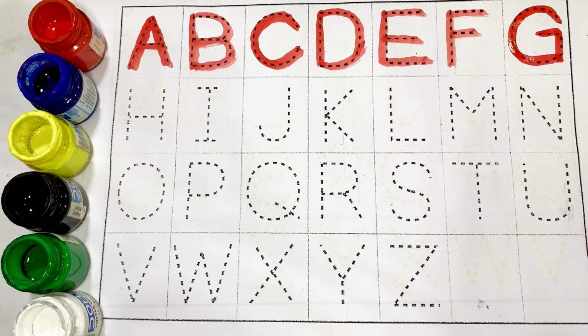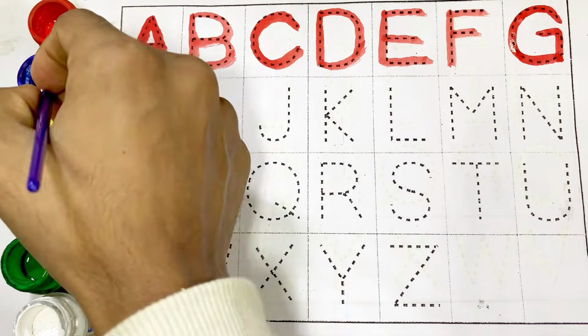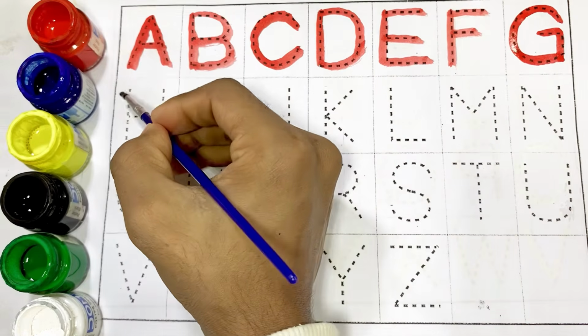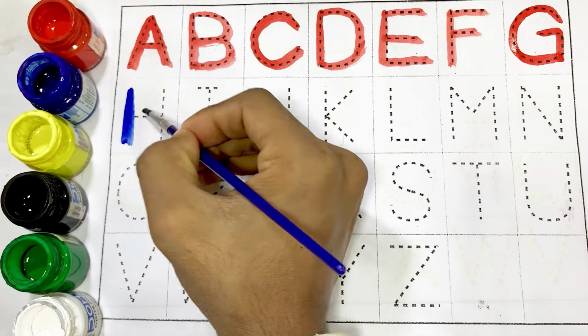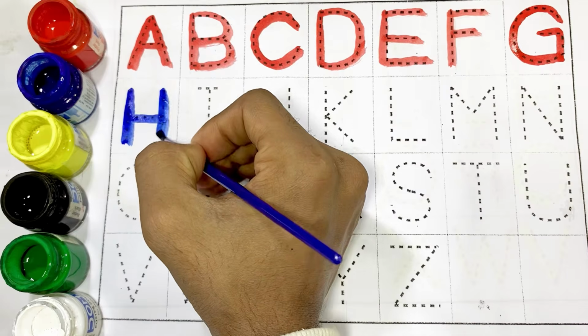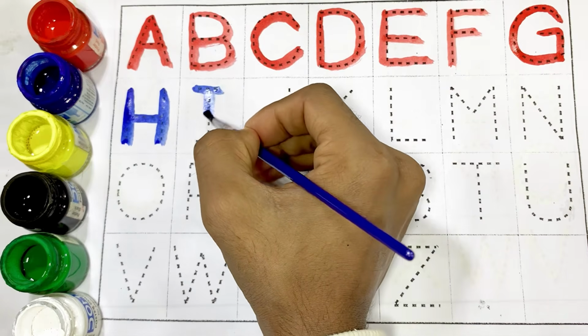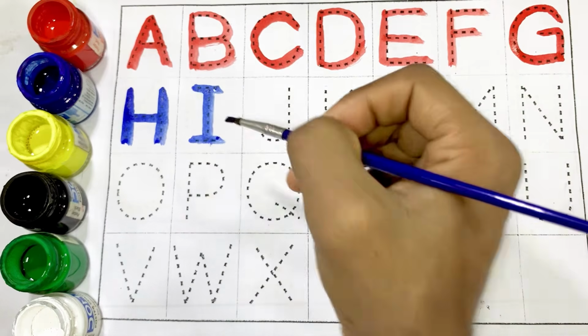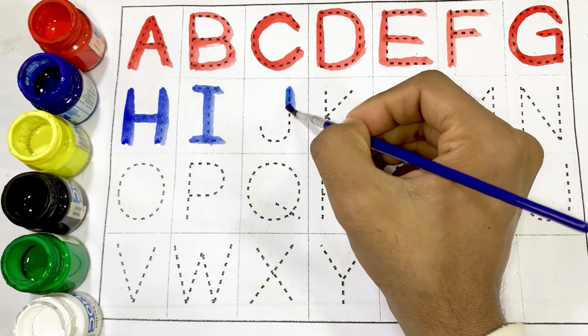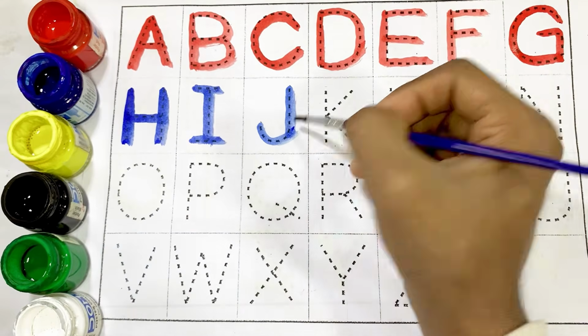Kids, now H. The alphabet H, and use blue color. This is H. H for helicopter. This is I. I for ice cream. This is J. J for joker.